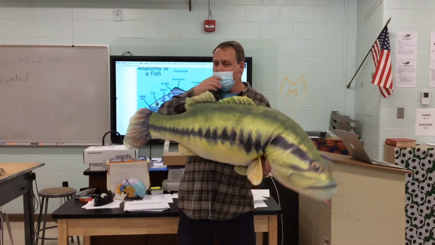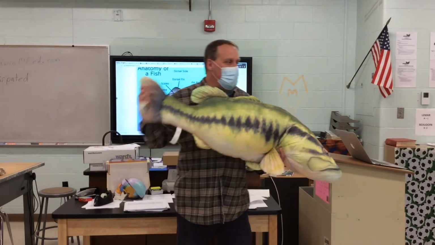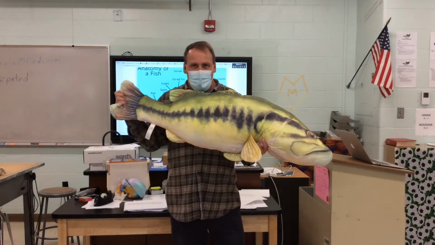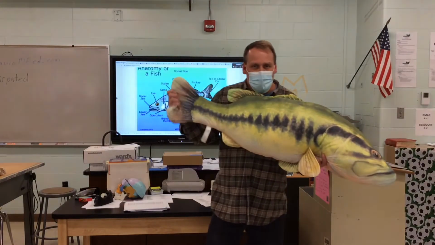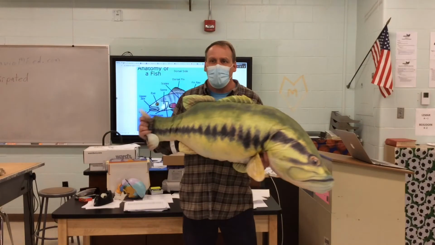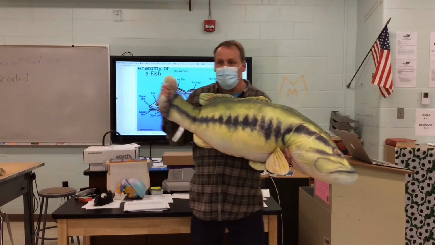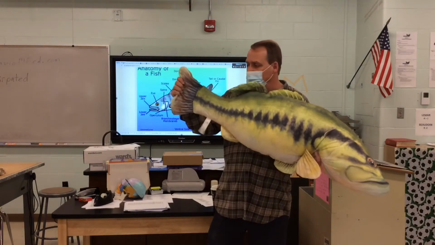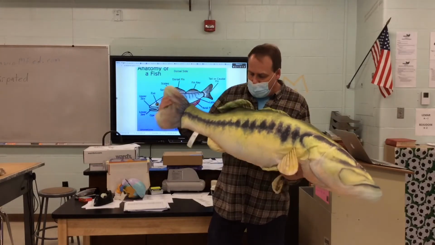The tail fin. It's the tail fin, but there's another name for it. The caudal fin, C-A-U-D-A-L, caudal fin. Caudal in anatomy means back, or rear. So this is the caudal fin, all right?